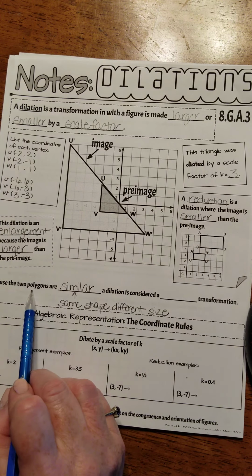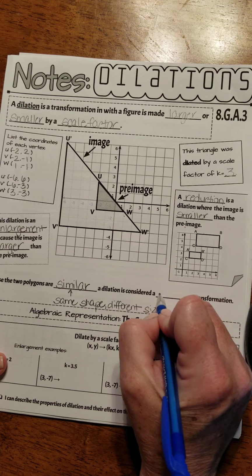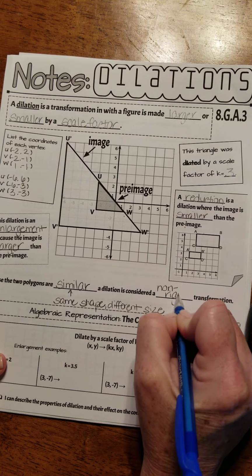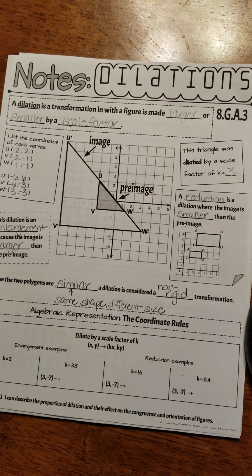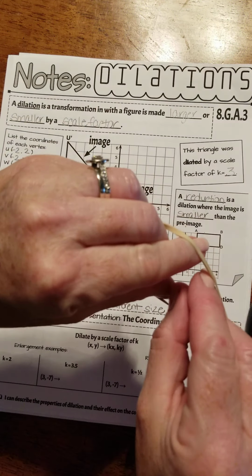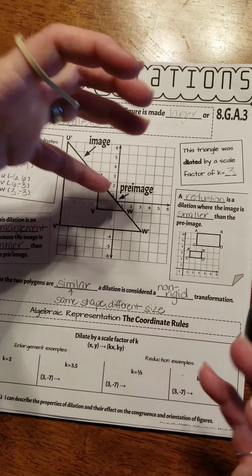And so because the two polygons are similar, a dilation is considered a non-rigid transformation. In other words, it stretches or it constricts and gets smaller. It either gets smaller or it gets larger.